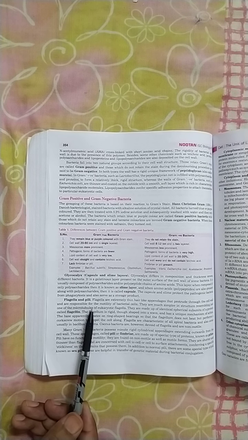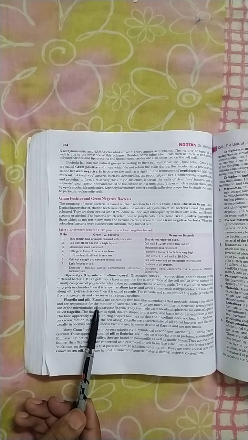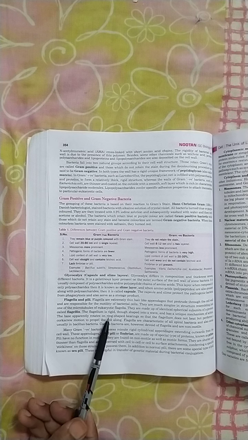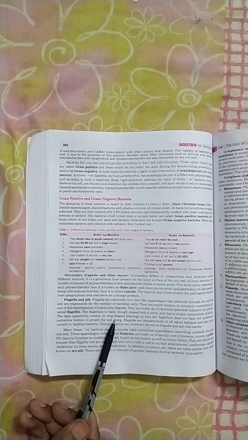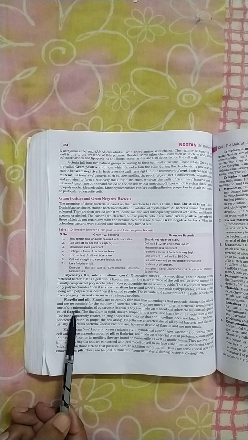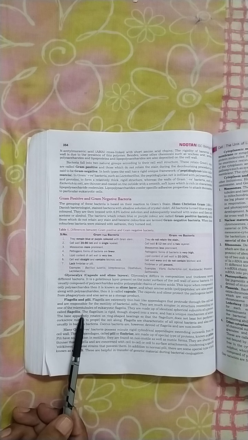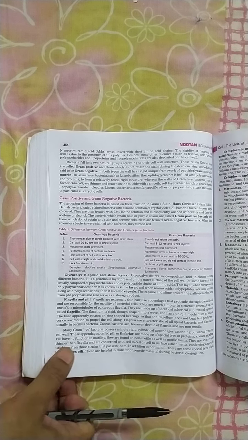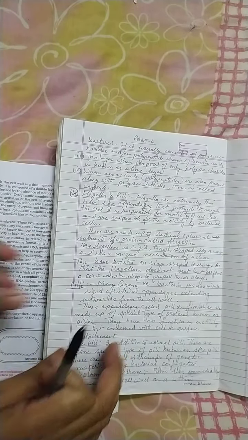Flagella are extremely thin, hair-like appendages that protrude through the cell wall, and they are responsible for motility, or movement, of the bacterial cells. They are made up of identical spherical subunits of a protein called flagellin. The flagellum is rigid, and though it is shaped into a wave, it has a unique mechanism of action: the base rotates on ring-shaped bearings.